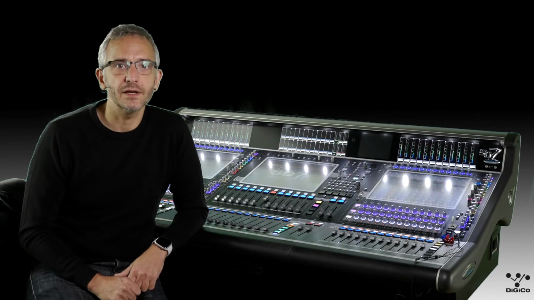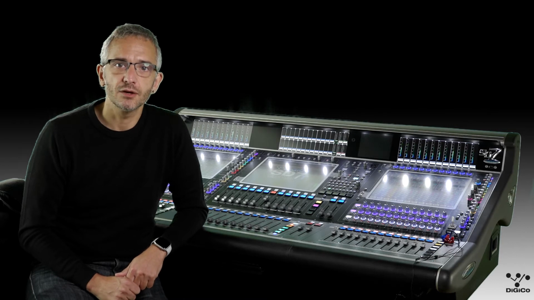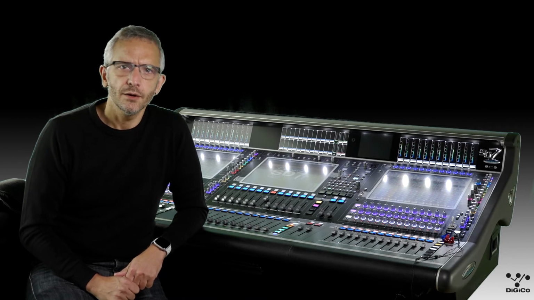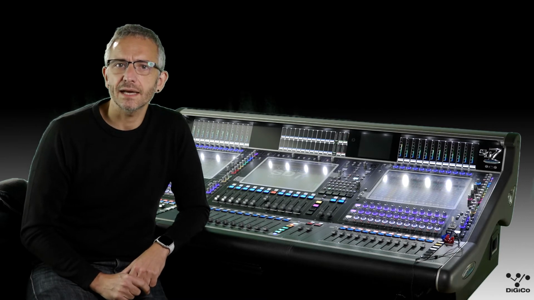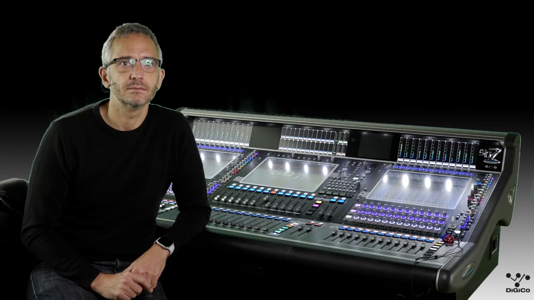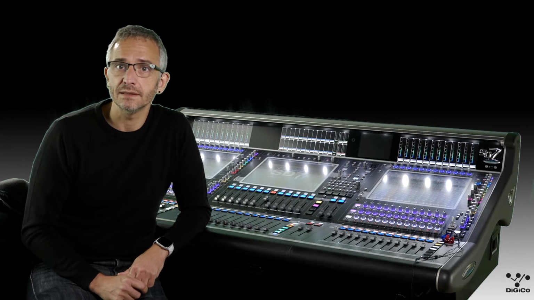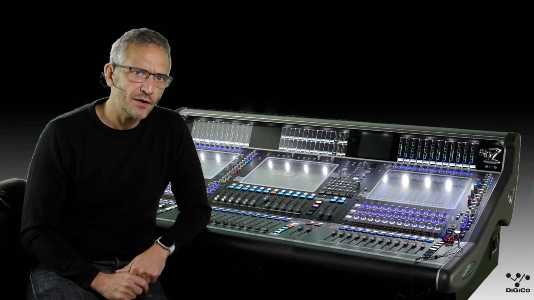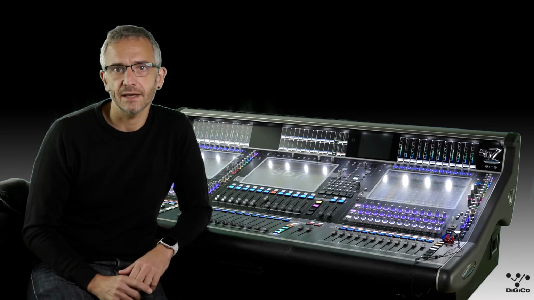In this in-depth video, we're going to delve deeper into one of the features of our theatre-specific software, control group queues. We're showing it here on our Quantum 7T, but the software feature we're going to look at is exactly the same on the SD10T and the SD9T. Control group queues are an integral part of theatre show programming in DiGiCo T software, and the focus of this feature centers around the programming of your control group or VCA faders.